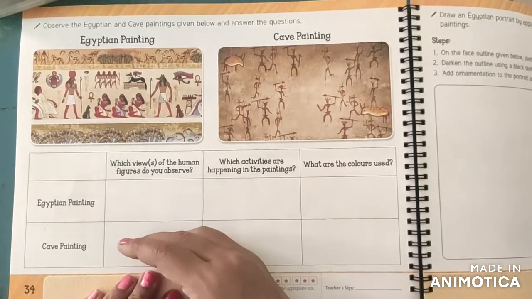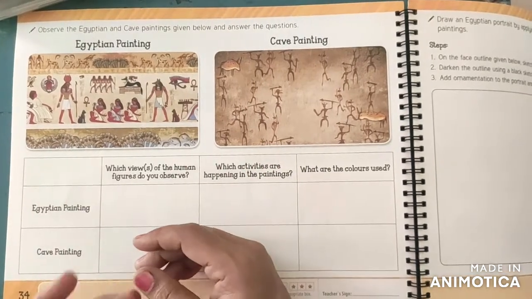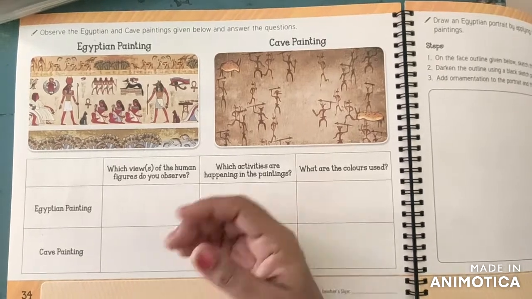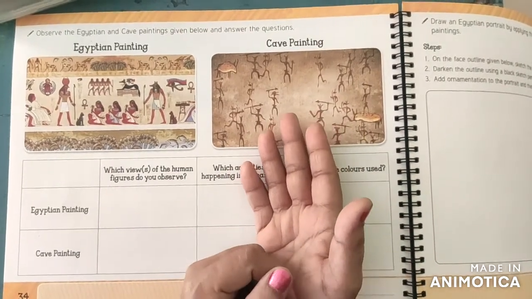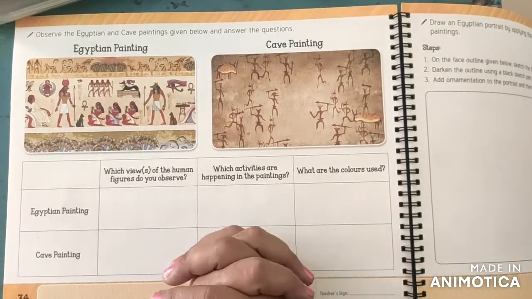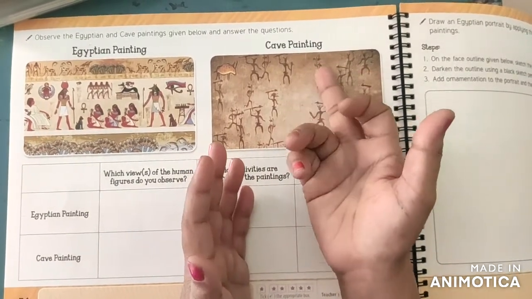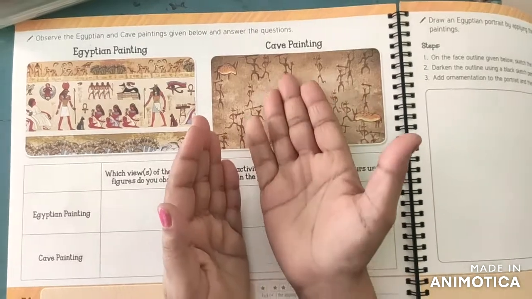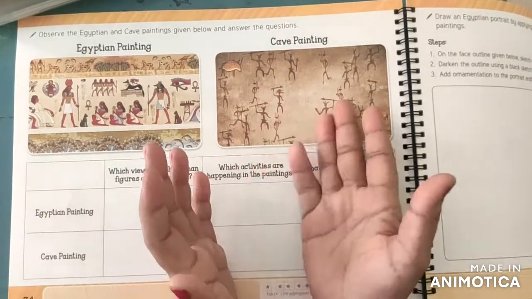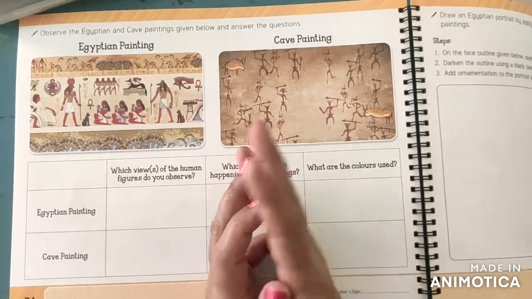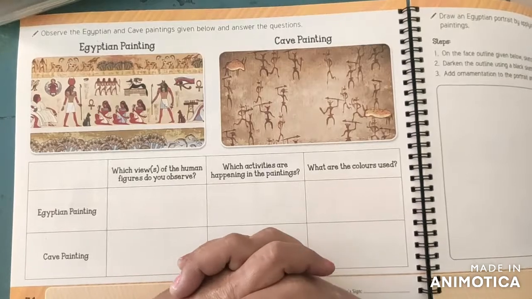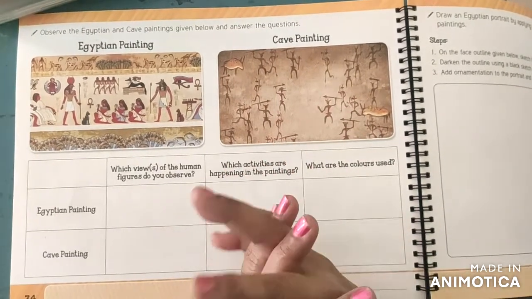So which view, inside view or front view? We learnt about the views: two types of views we see in Egyptian paintings, and simply one type of view seen in the cave painting. The side view is clearly a side view, or the front view clearly shows the front view. Like this we see in this type of cave painting, or in some figures we see two views too. You can give the answer like that.